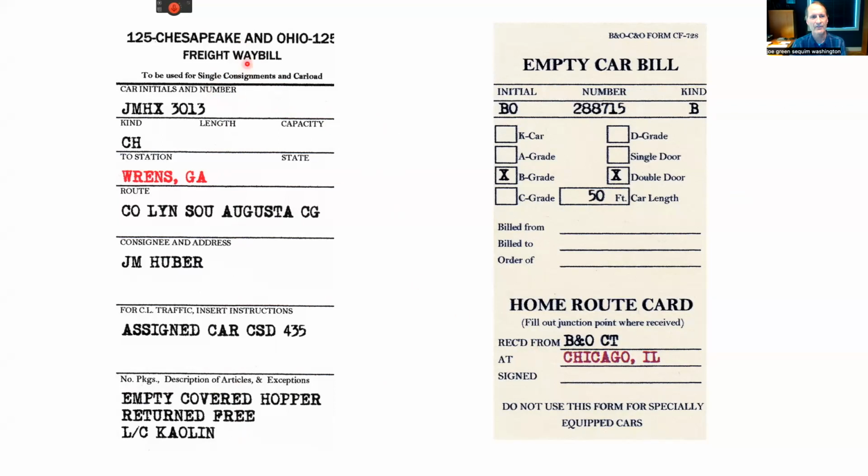They would be about 4 by 11 is what these forms would be once this one was folded. And the empty car bill was 4 by 11, so it would fit in the same stack.